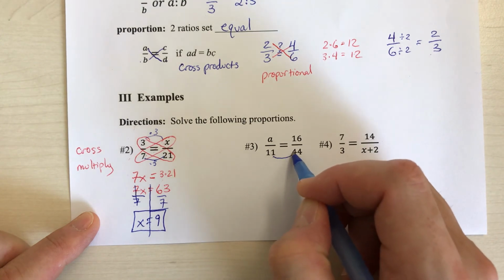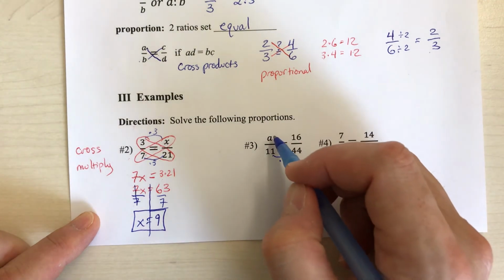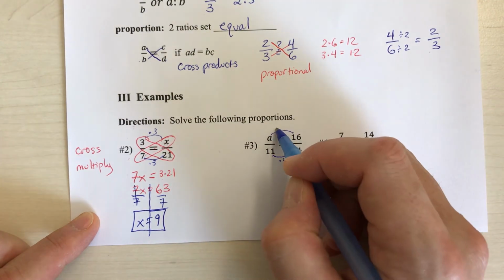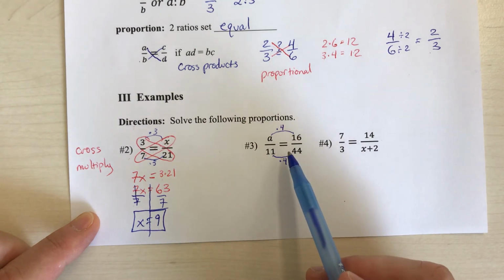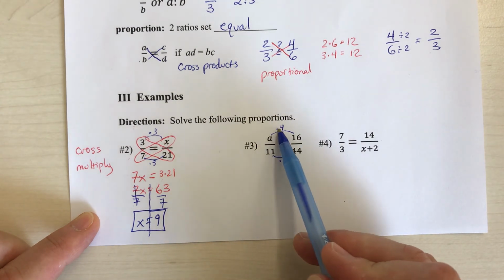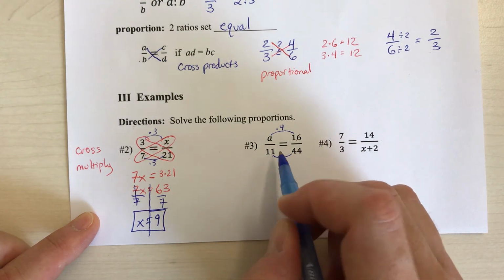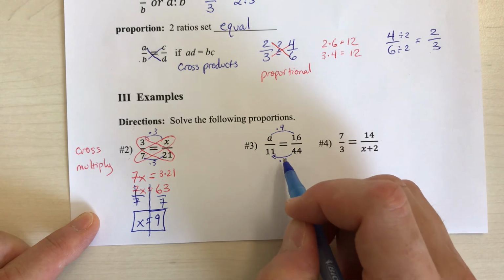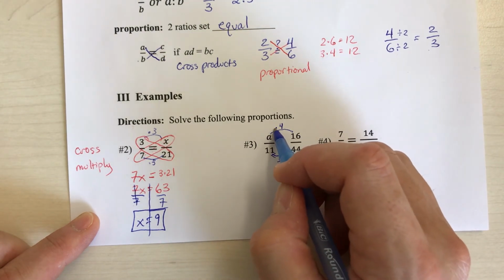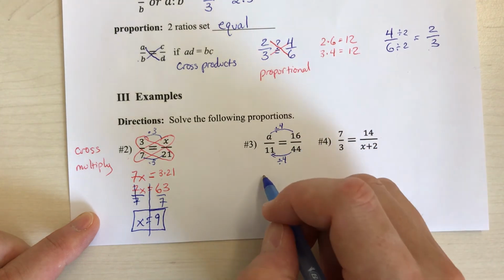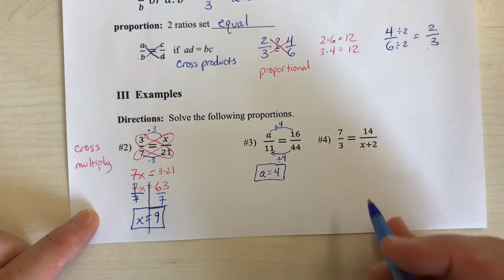to get from 11 to 44, we would multiply by 4. So because these are proportional, I would have to multiply the same way. So something times 4 would give us 16. So actually in this case, maybe we want to go from the right to the left. To go from 44 to 11, we would divide by 4. To go from 16 to a, we would divide by 4. And we get a is equal to 4. So sometimes you can do that.